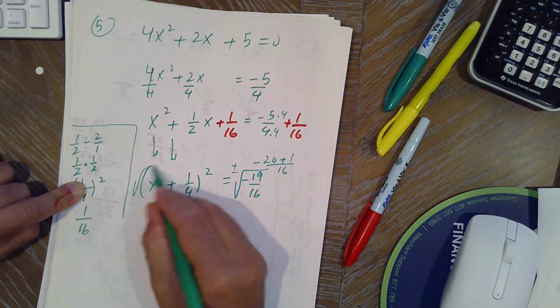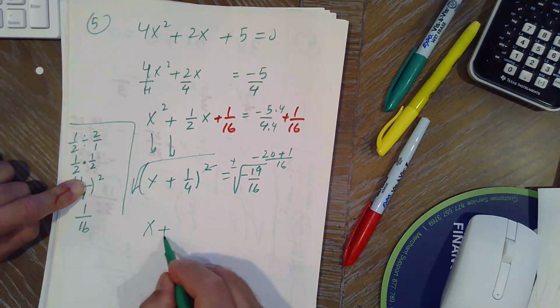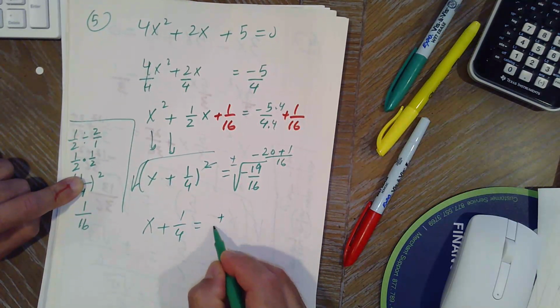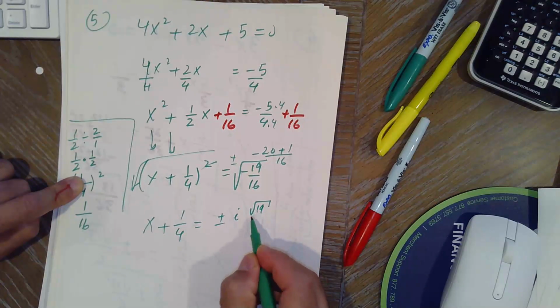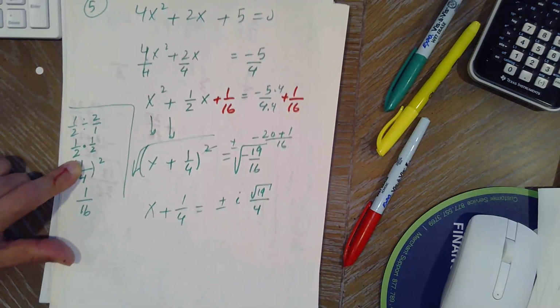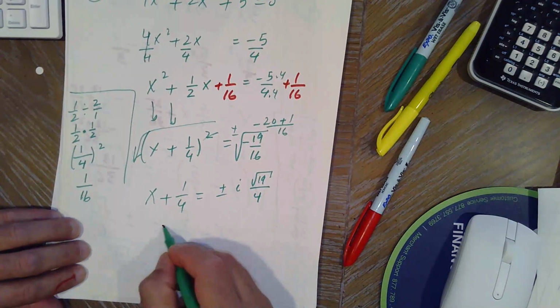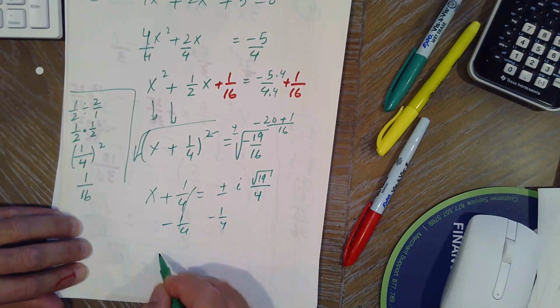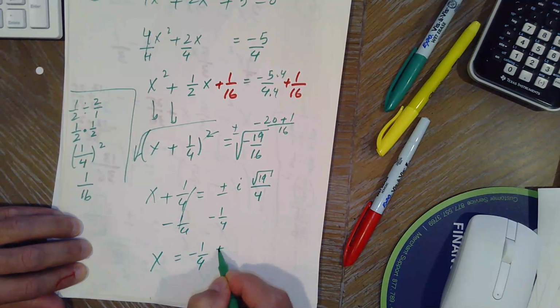And when we have a negative and we square root, we get i, right? Plus or minus i root 19 over root 16, which is 4. So minus the 1/4, and we get 2 imaginary solutions.